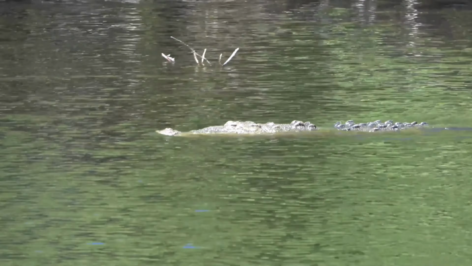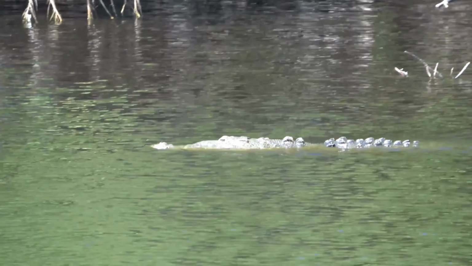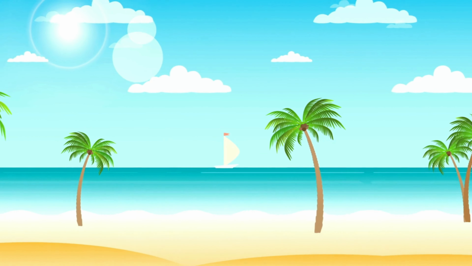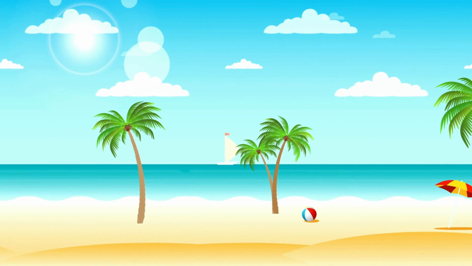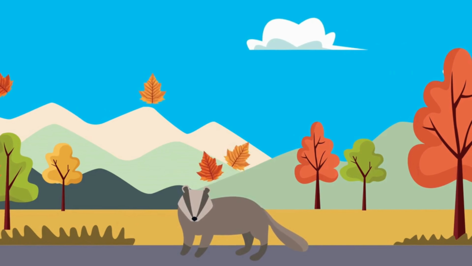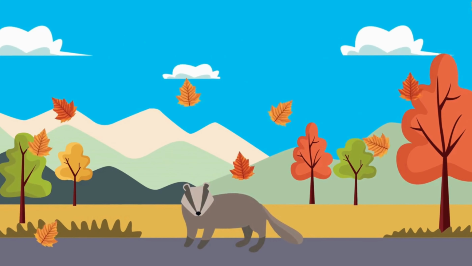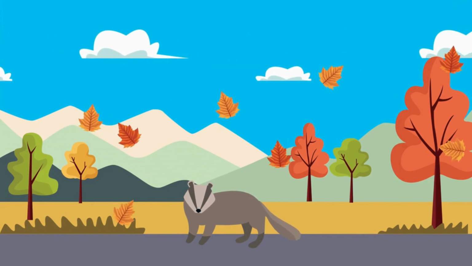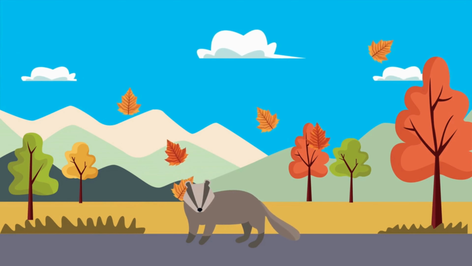A keystone species is a life form that affects an entire ecosystem. An ecosystem is a community of plants and animals. No other creature can do the job a keystone species does. Without them, the ecosystem would have to completely change. It could even disappear completely.